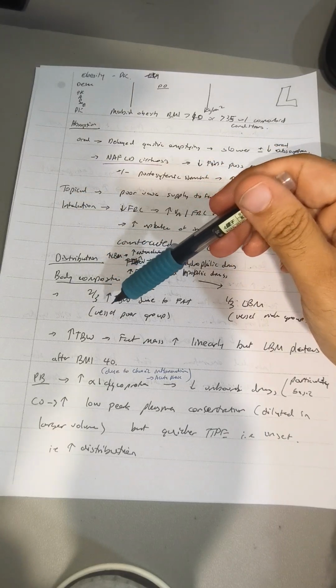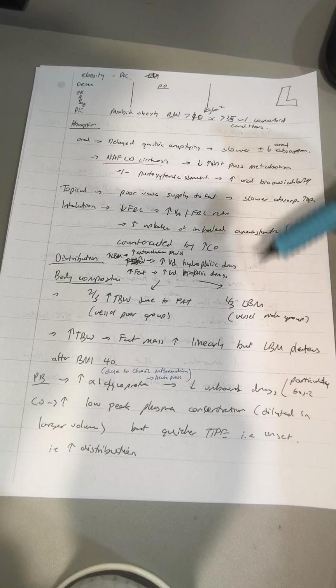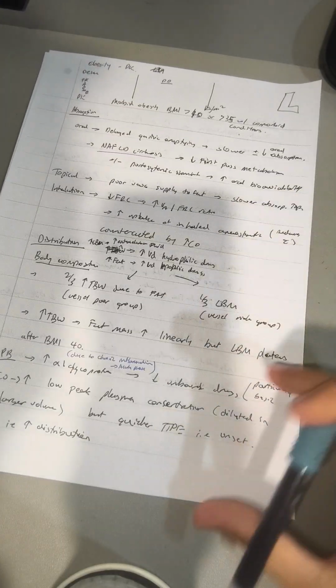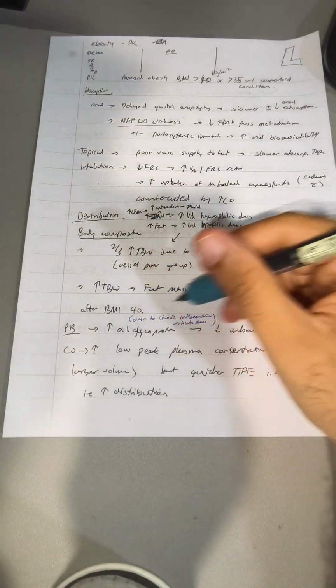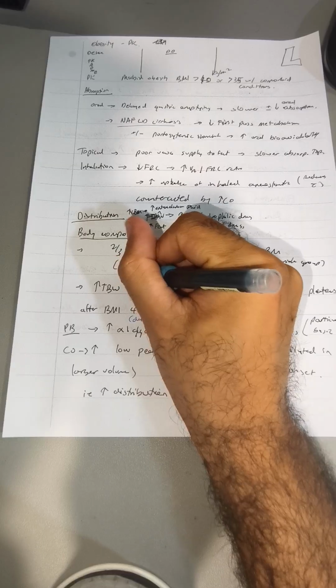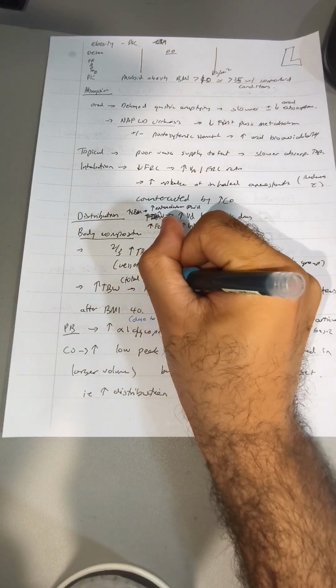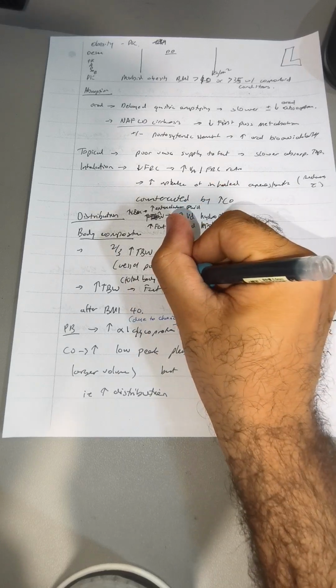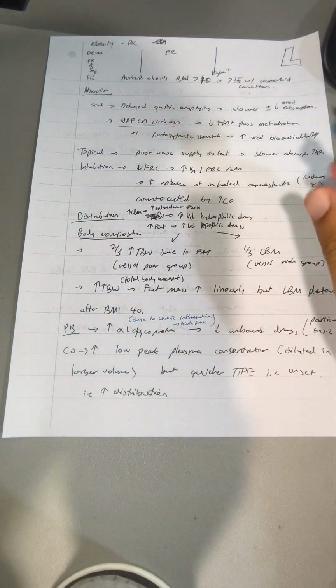Body composition: 2/3 is total body water, 1/3 is fat. Increased total body weight increases fat mass linearly, but lean body mass plateaus at 40. So no, it's not water in fat. So if I said water here, ignore it, right?